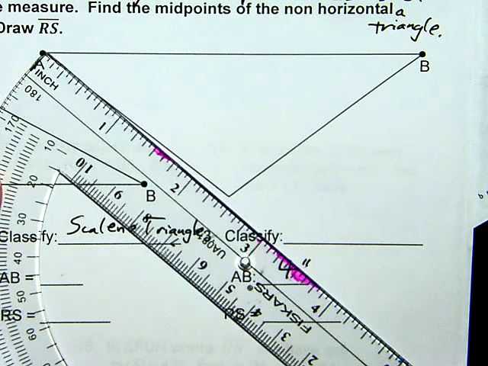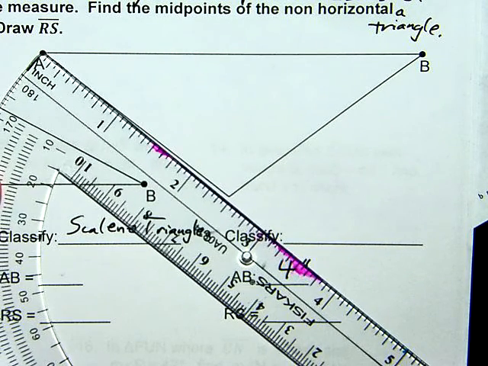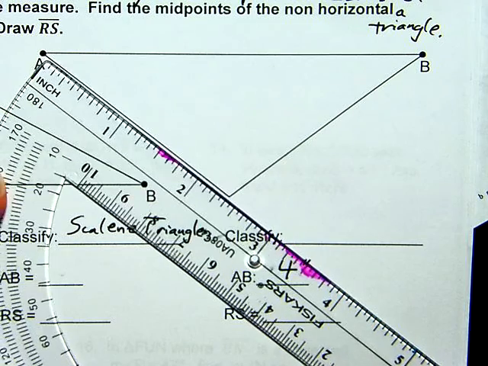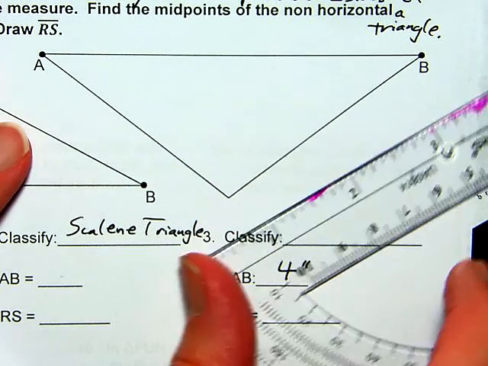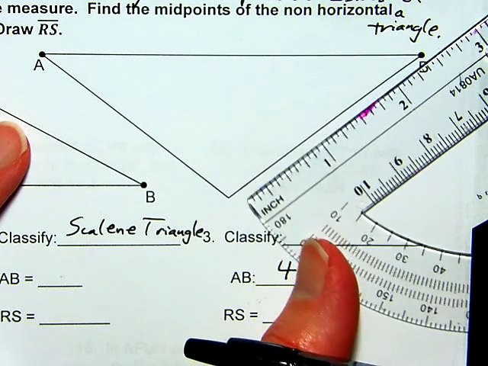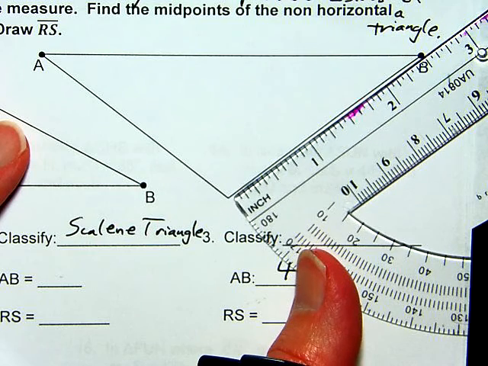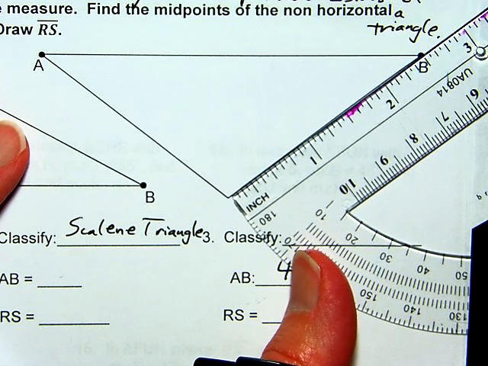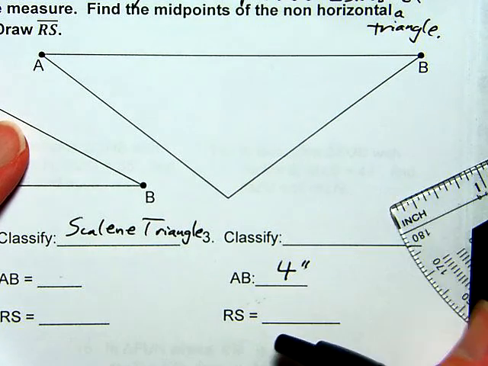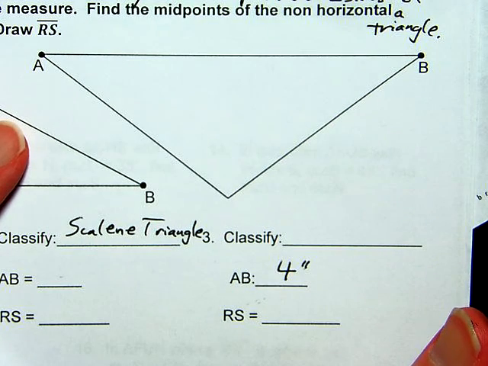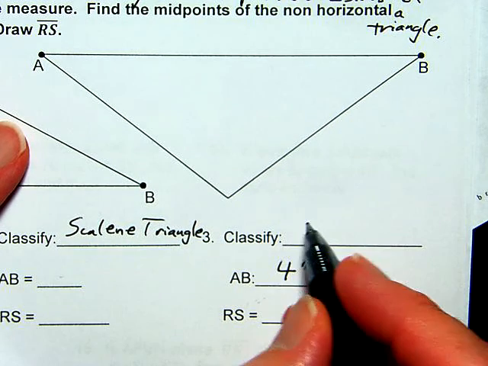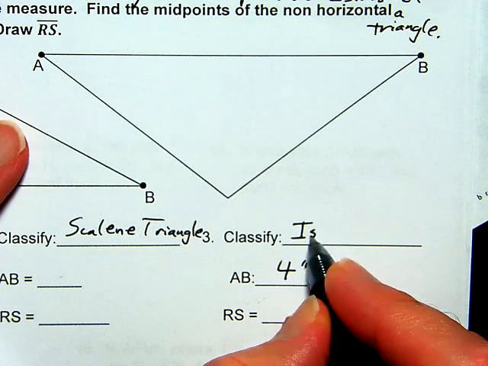Let's look at the left side here. That's 2.5 inches. And let's look at the right side over here. We line it up exactly, and it's also 2.5 inches. So we've got two sides of the triangle of equal measure. The third side has a different measure. So this is an isosceles triangle.